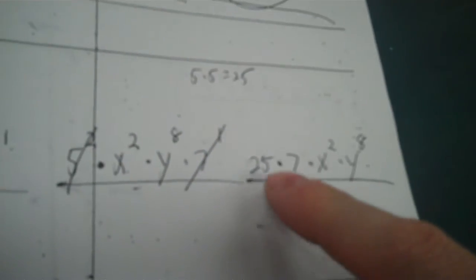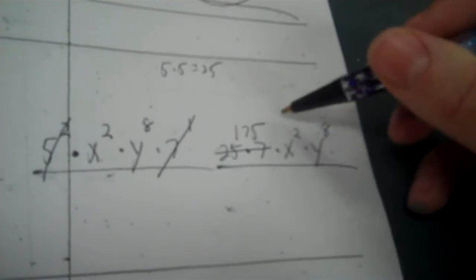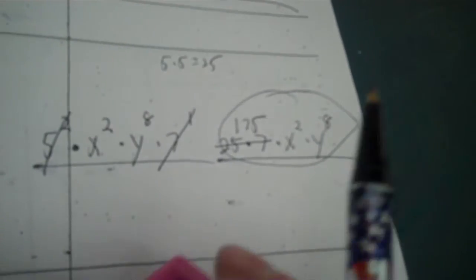Y to the 8th, you can't figure that out, leave it for the end. 7 to the first, you can figure out, that's just 7, okay? Now we're going to put those two at the end, the ones I'm unable to figure out because they're variables. Now don't forget, times those two numbers, times 25 by 7, okay? 175. That's the answer, 175 times x to the second times y to the 8th.